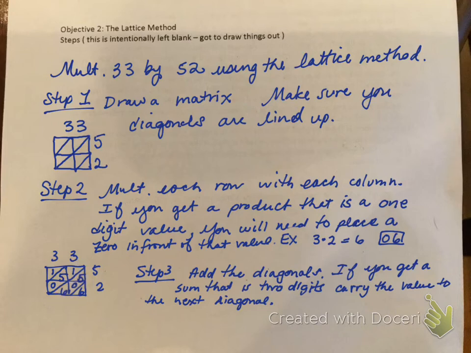So let me just erase this stuff. All right, so here we go. We have 6 here, 11. Now I'm going to add this diagonal together with that 1 that got carried. So I got 1 plus 5, which is 7. So I'm going to write down that value. And finally, the last diagonal, I don't have to add anything because it's just 1. So I have 1, 7, 1, 6.